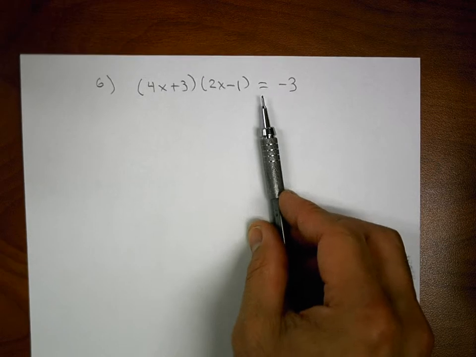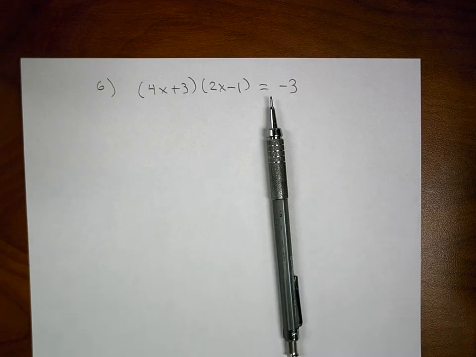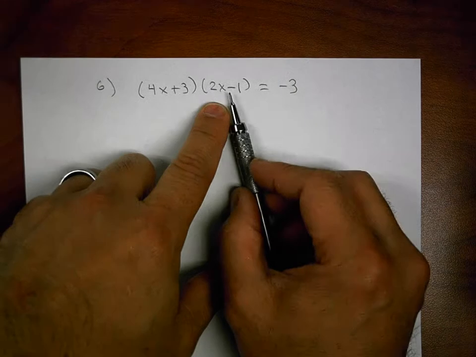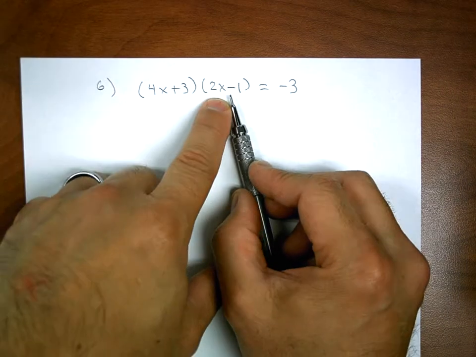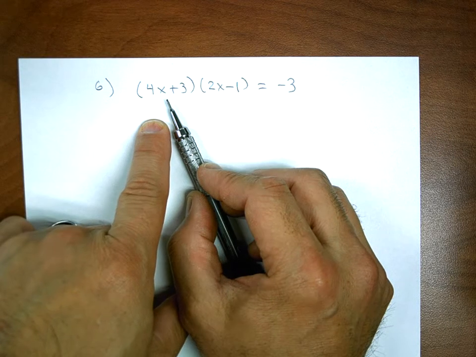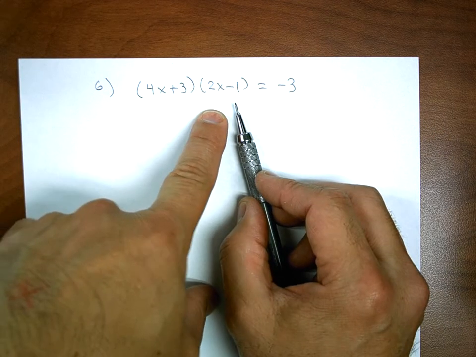Okay, wait a second, it says negative 3 on that side. What do we do? Add it to the other side, because we want it equal to 0, right? But why can't I just set this equal to 0 and solve it? Why can't I do that? Exactly, because it's not equal to 0.